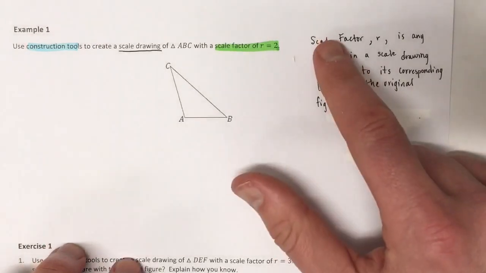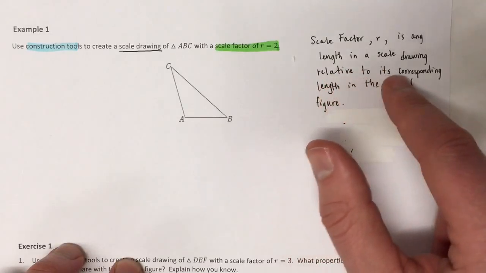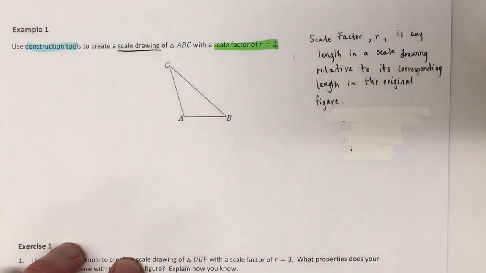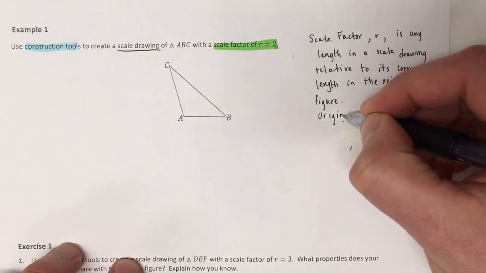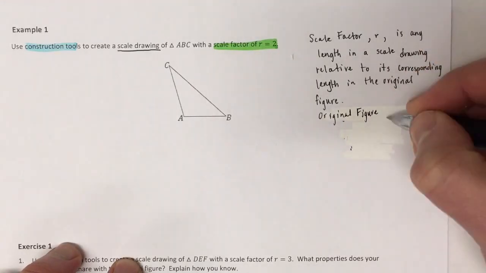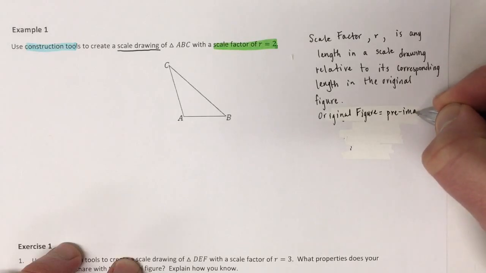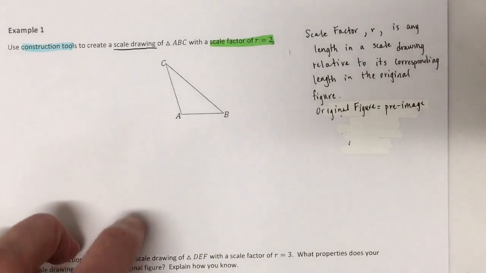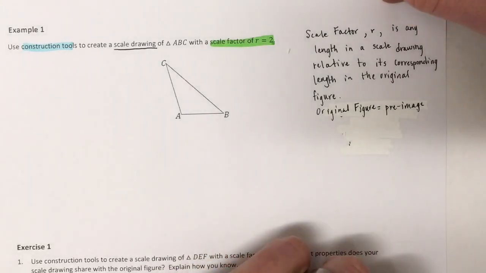And so a scale factor is any length in a scaled drawing relative to its corresponding length in the original figure. And we know the original figure is really our pre-image. So we bring back some of the vocabulary that we're using. And then the resultant is the image.